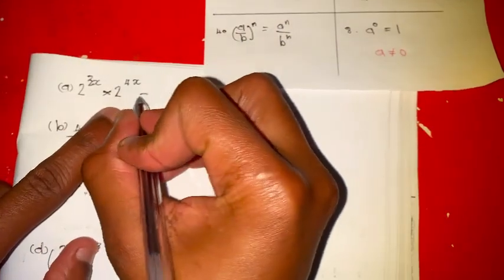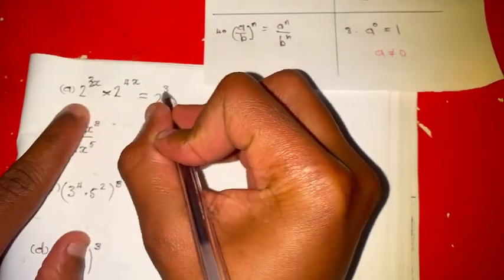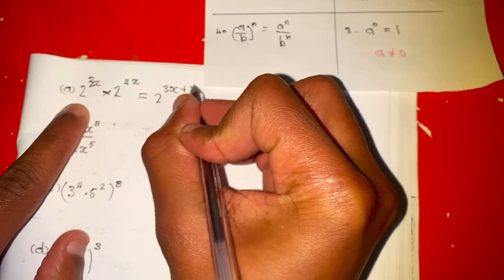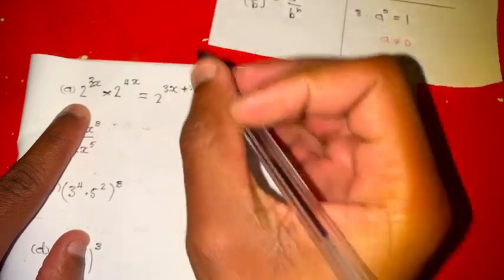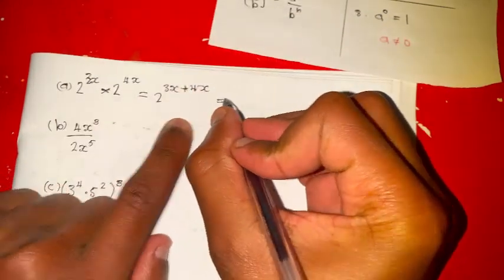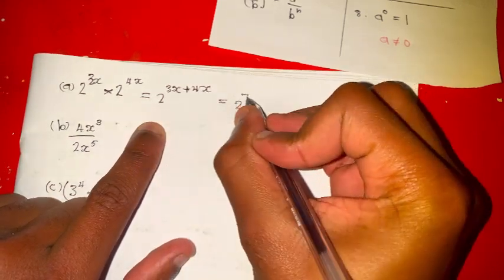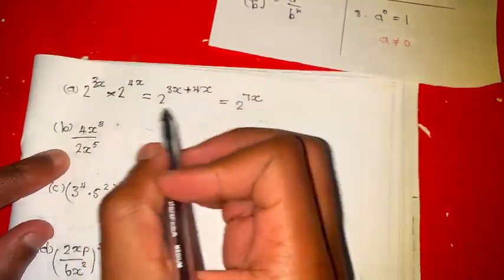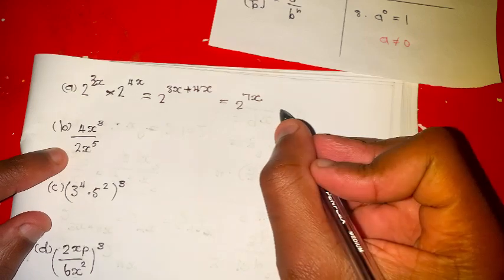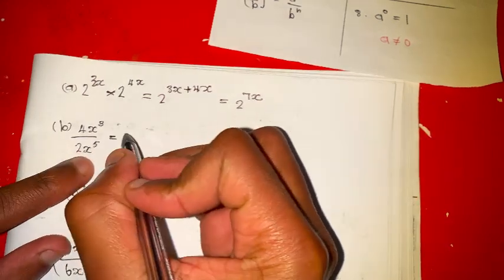So which means that 2 exponent 3x plus 4x, this is expressed like this, and you'll have 3x plus 4x is 7x. Now we have simplified this one. Let's look at the next example.